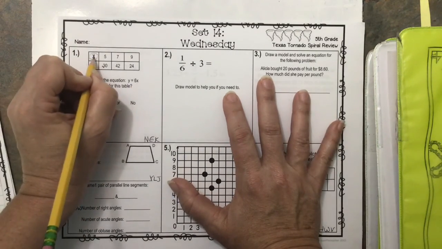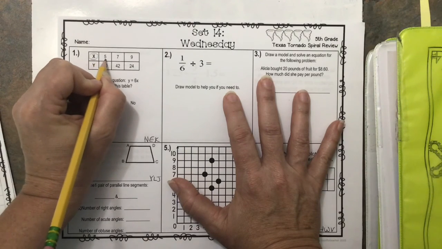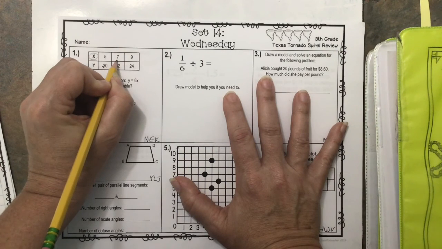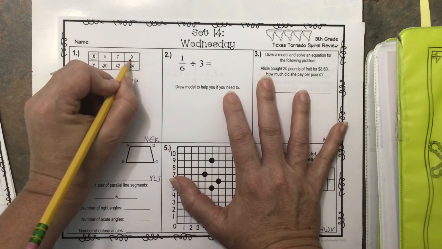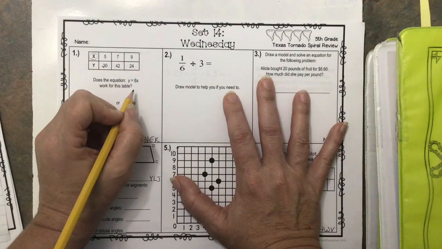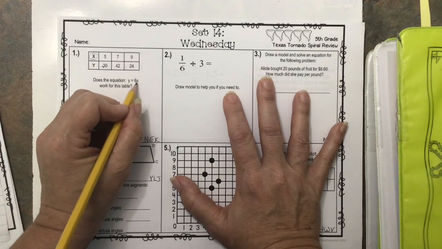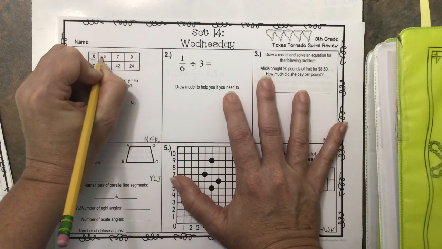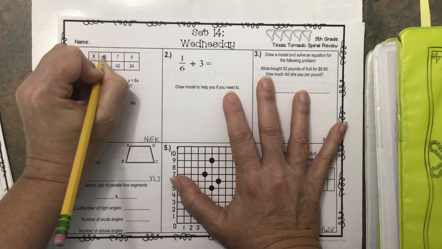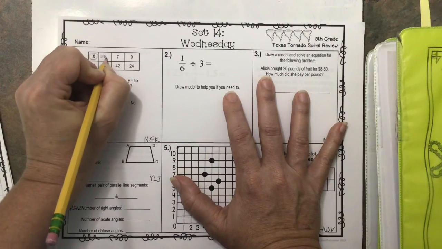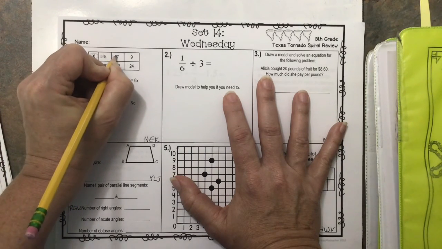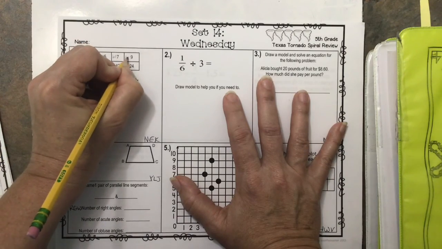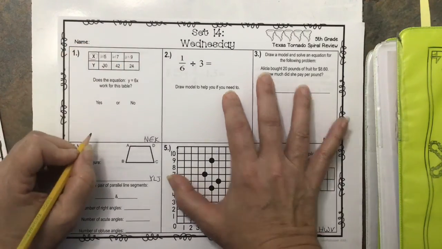It means you have 6 of these x's. And then you have 6 of those x's. Then you have 6 of those x's. What does of mean? Do you remember 6 of those? It means times. So 6 times the x. 6 times the x.